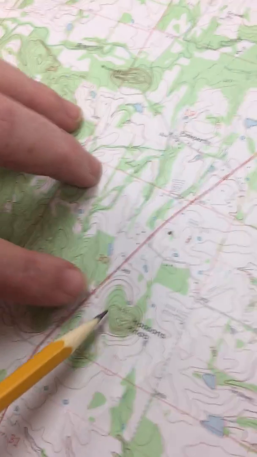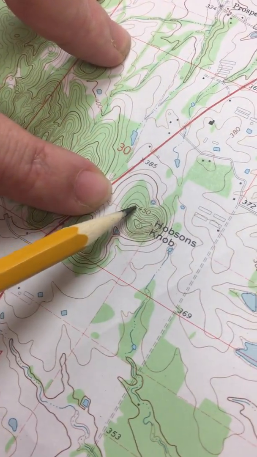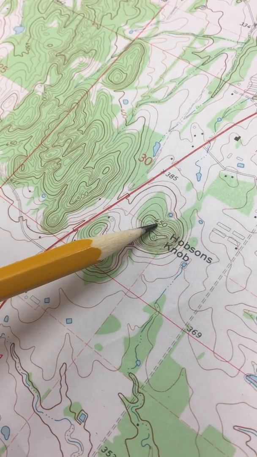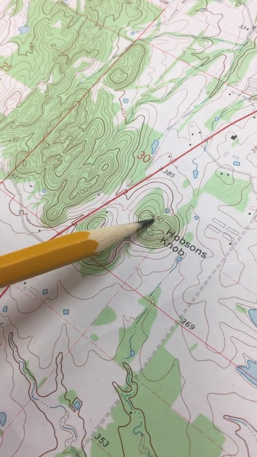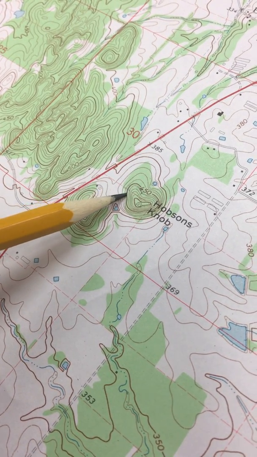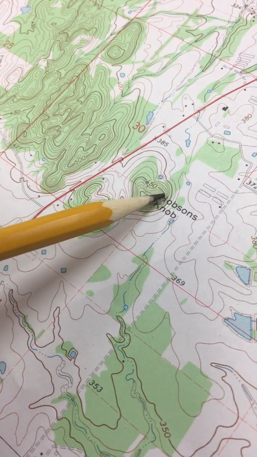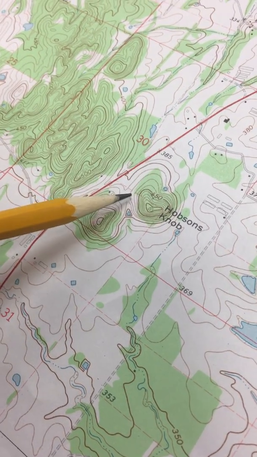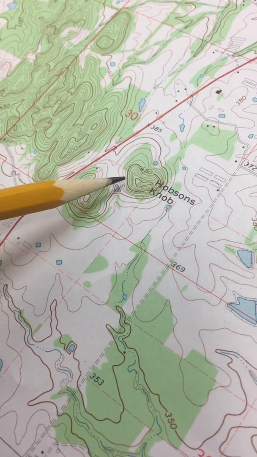So you will see this one right here at Hobson's Knob. See how it says 450? That is 450 feet above sea level. If I were a little person and I were walking all along that dark line, I would be walking exactly at 450 feet above sea level.